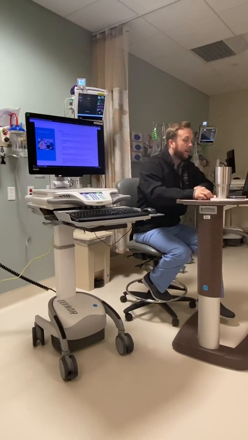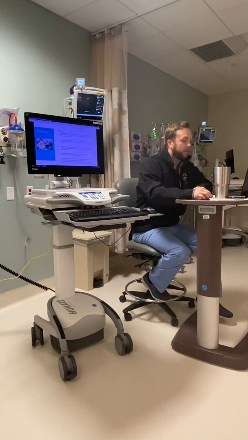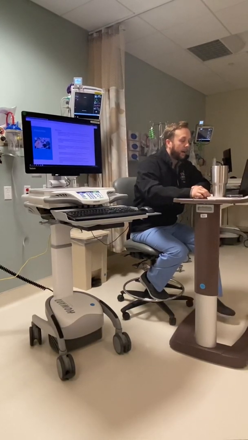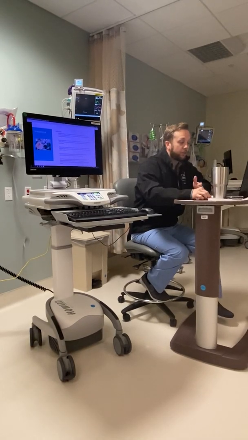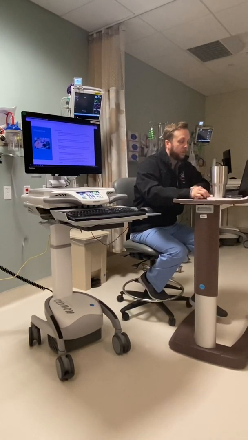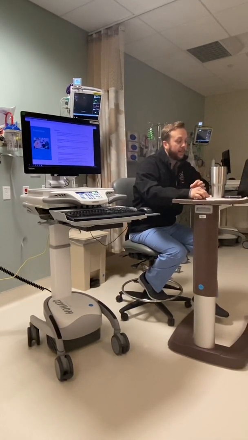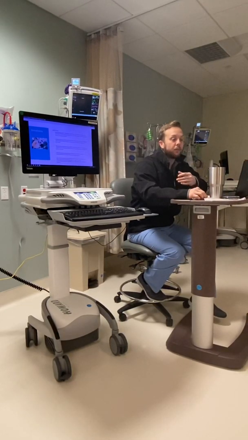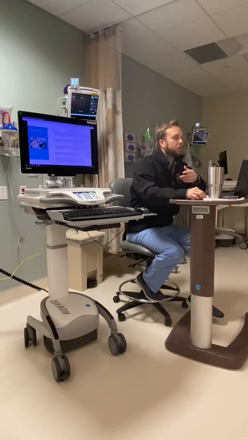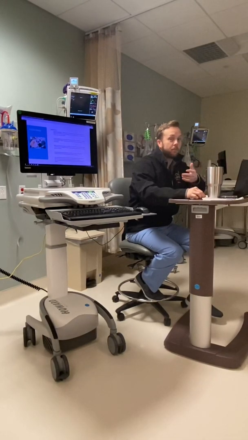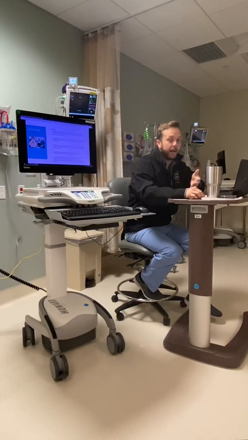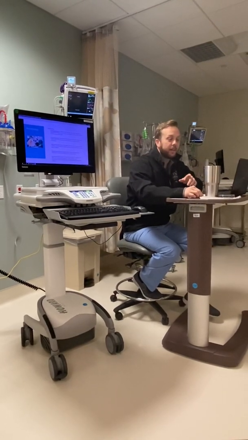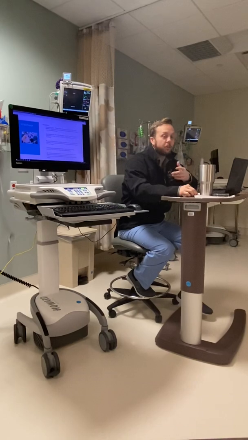MAC, or monitored anesthesia care, here's where a lot of people get kind of the gray area and confusion. MAC is anesthesia service that provides sedation and analgesia while preserving spontaneous breathing and airway reflexes. And that's the big thing, is they're breathing spontaneously. So when people say we're doing light sedation, moderate sedation, deep sedation, that's MAC. It's all MAC. It's not TIVA. TIVA is not MAC, okay? But the big thing is they're breathing spontaneously.